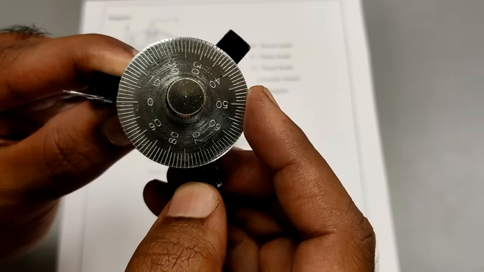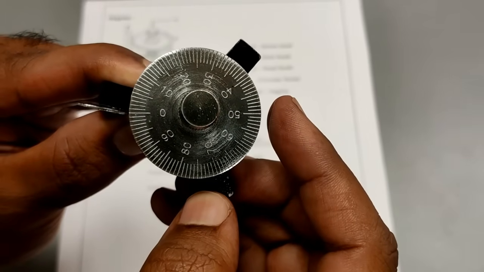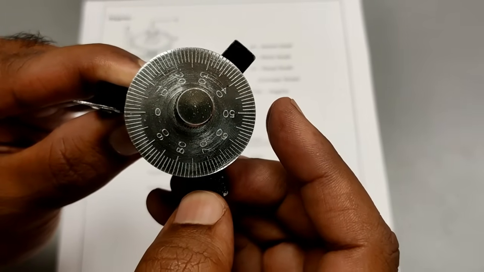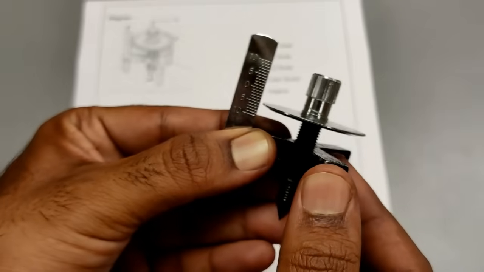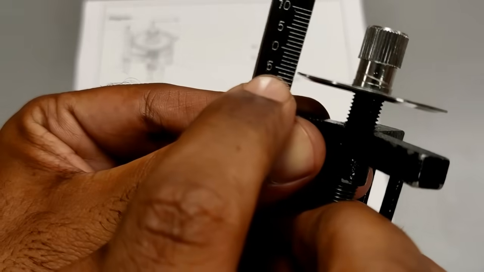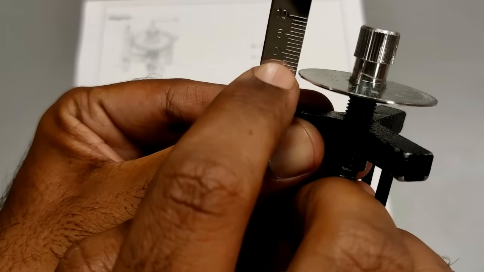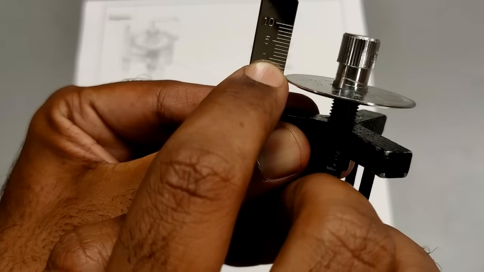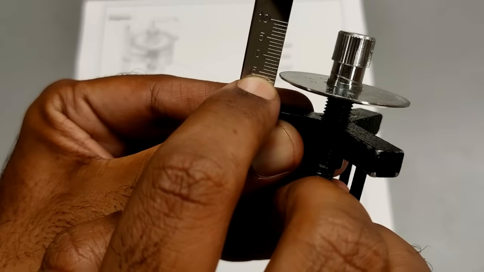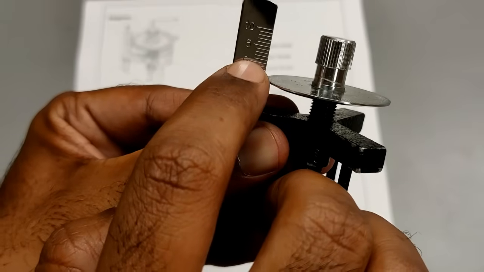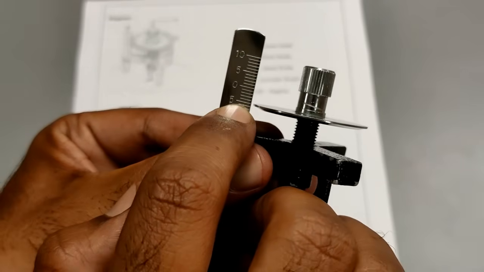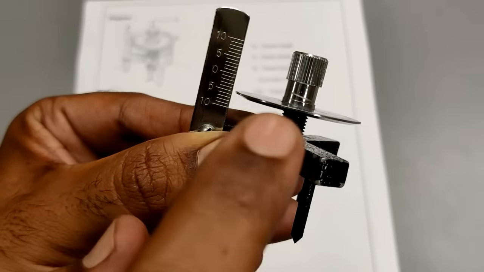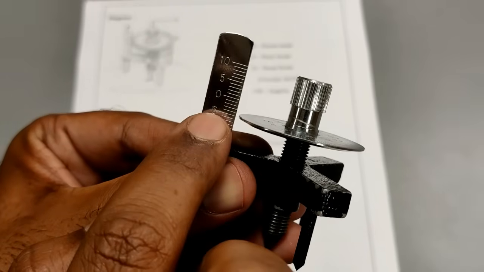So 5 rotations are done. Before giving 5 rotations, where was the head scale on the pitch scale? It was on the 0 division. Now look where it has come to, the 5th line, correct. It was at 0 here, and now it has come to the 5th division. So how many divisions has it moved? 5 divisions, which means 5 millimeters. Clear? So 5 rotations we have given, 5 divisions it has moved.